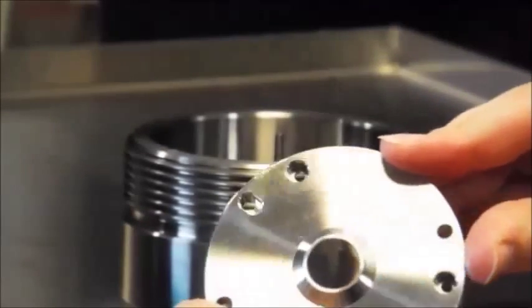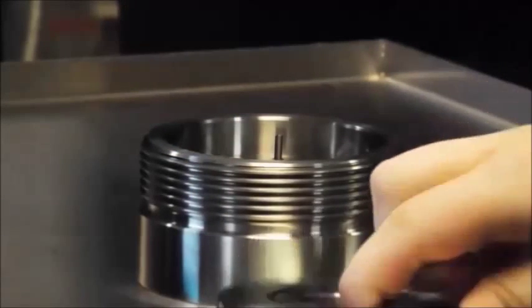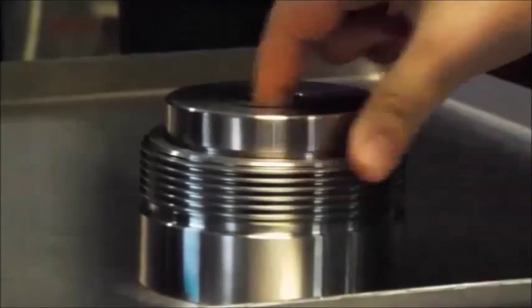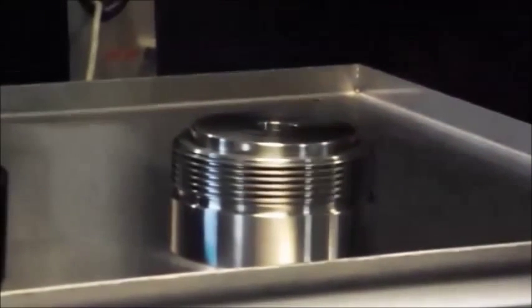This is the top adapter plate that goes over the O-ring, pushes it down against the sample and out against the sidewalls of the adapter. This is the spacer that goes on top of the assembly. It pushes everything down, and as you put the screw top down, that pushes that against the adapter plates.